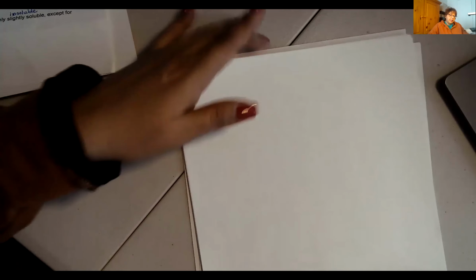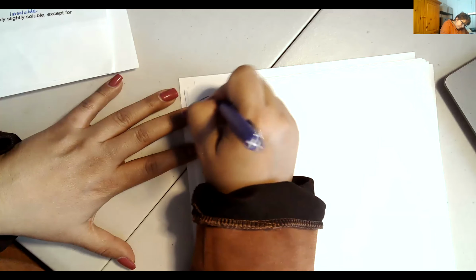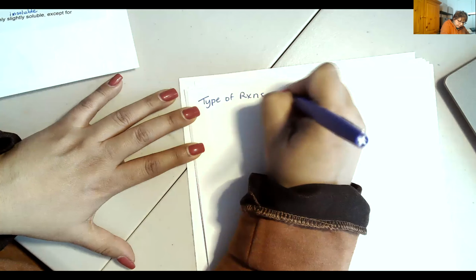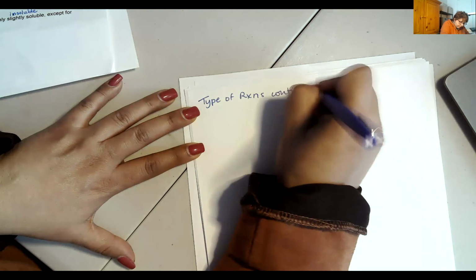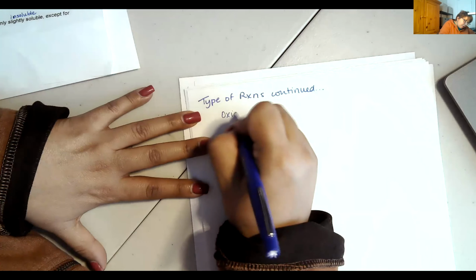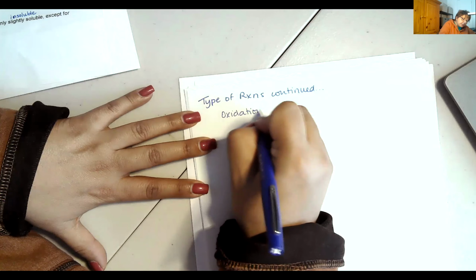Okay, last type of chemical reaction. Last type is what's called an oxidation reduction reaction.